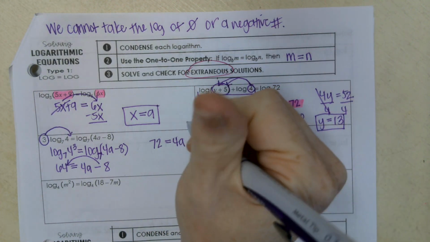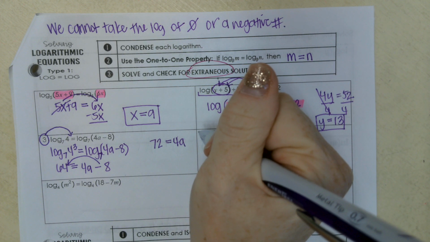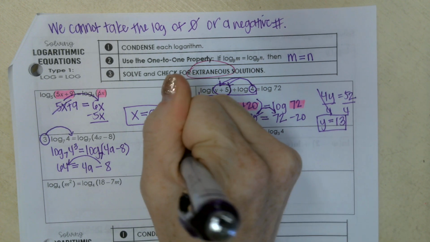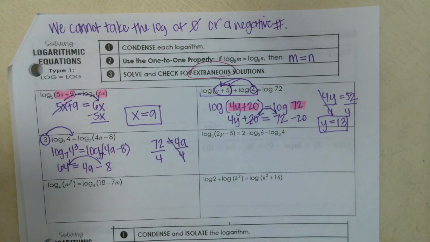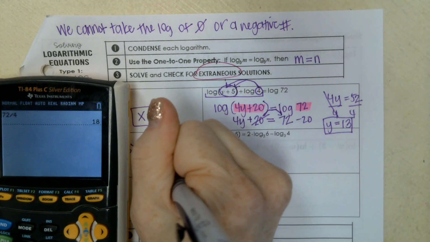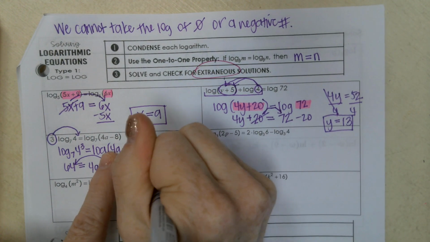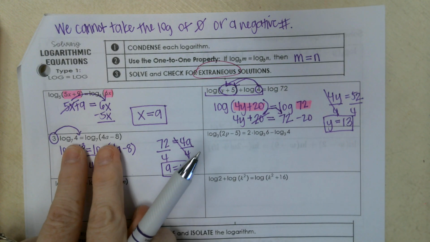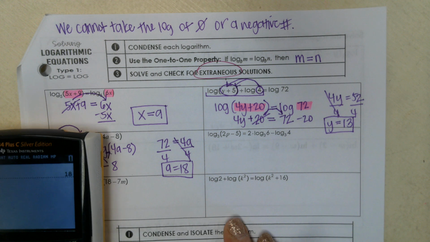And when I divide both sides by 4, 72 divided by 4 is 18. So my a value is 18, okay? If I go plug in 18 to my original equation, 4 times 18 is going to be a pretty big number. We can check this.